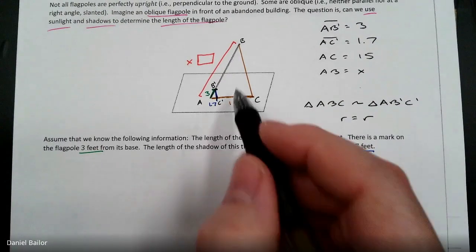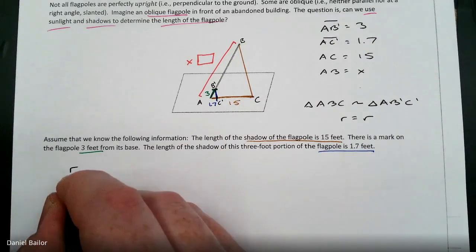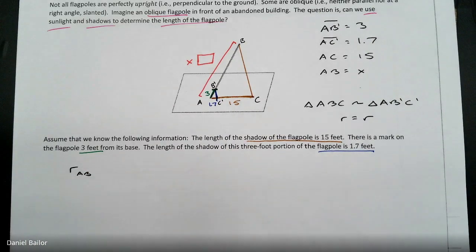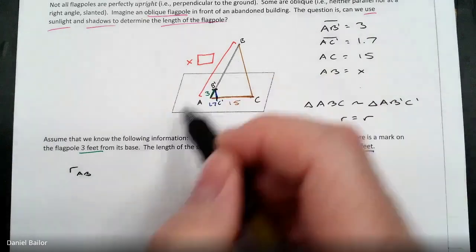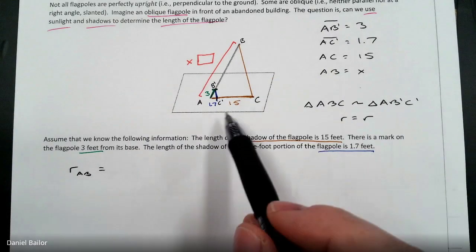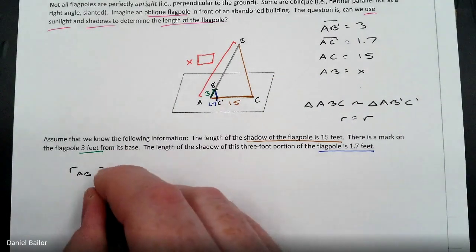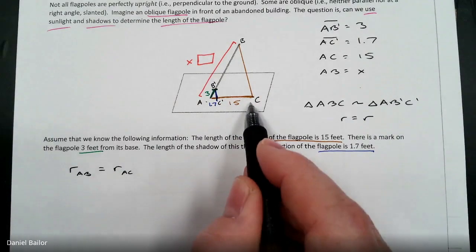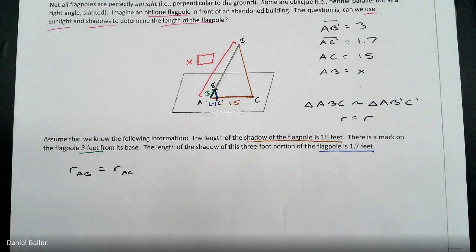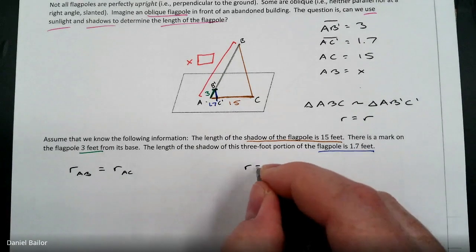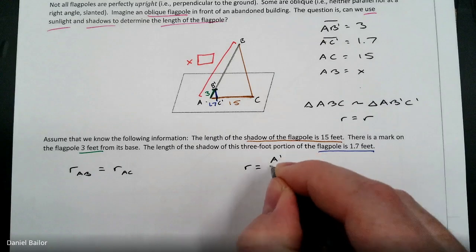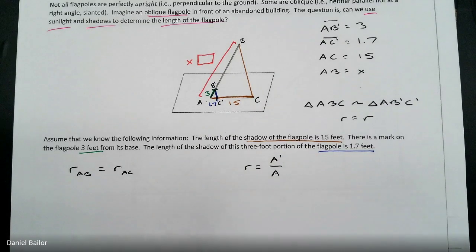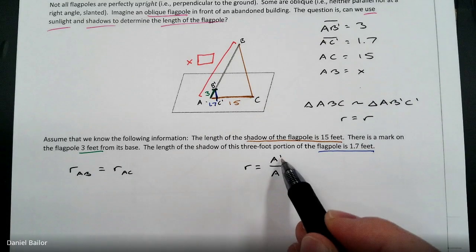So we need AB. So we need R of AB. That part is missing. And so we're going to use R of AC to find it, because we know AC. We know both pieces. And in your notes yesterday, you remember that R is the prime divided by the original.